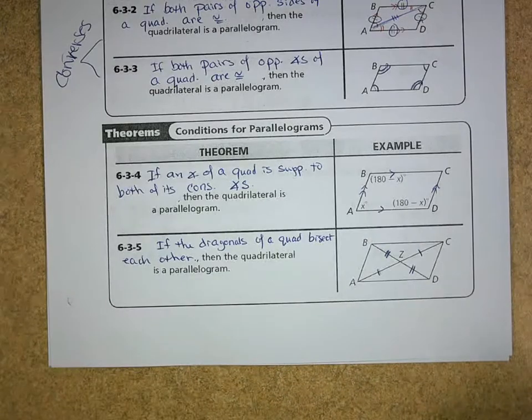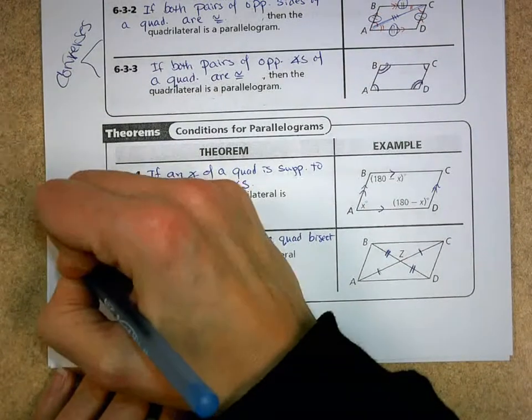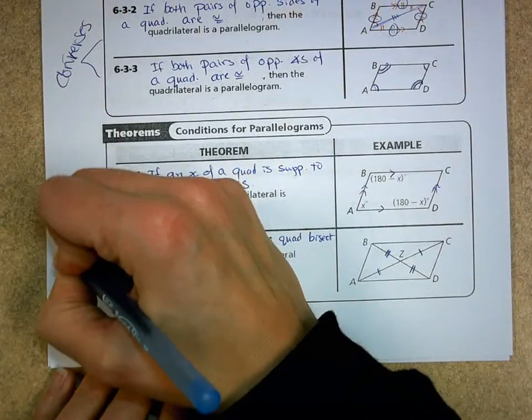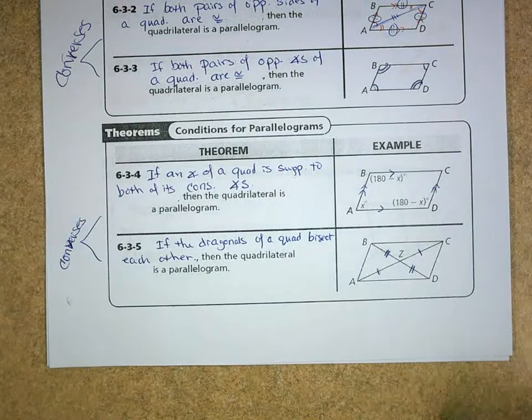So it works out pretty easy again, but again, I'm looking for these properties. Aren't those converses of what we had before? Yeah, it's just the converses of what we learned the other day. So not real difficult when you have those.